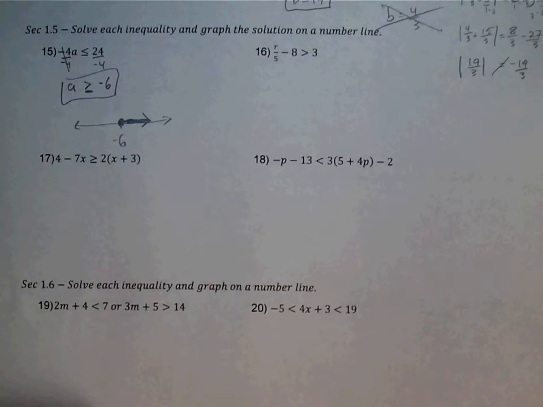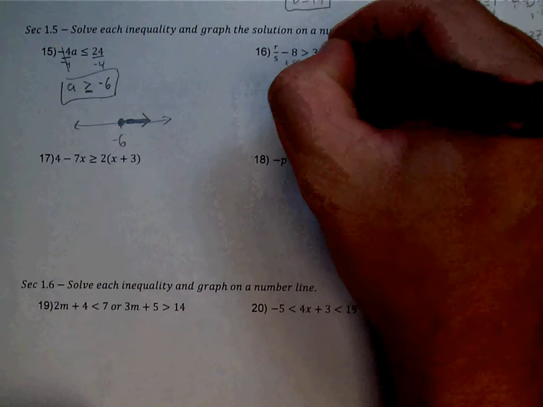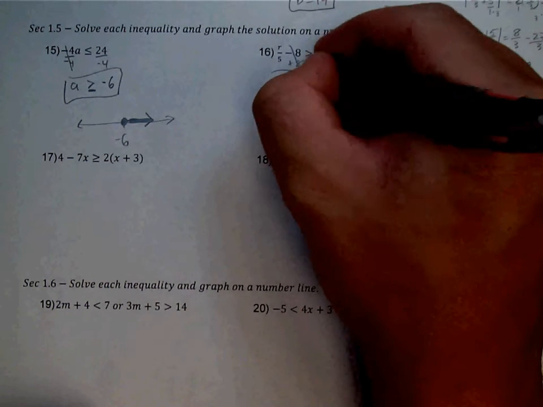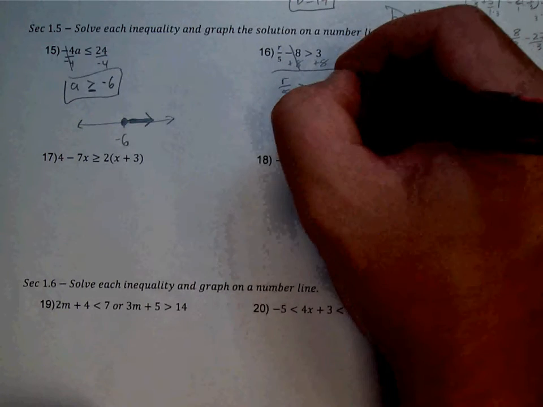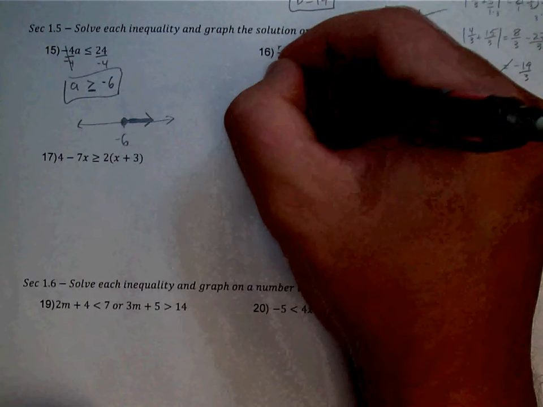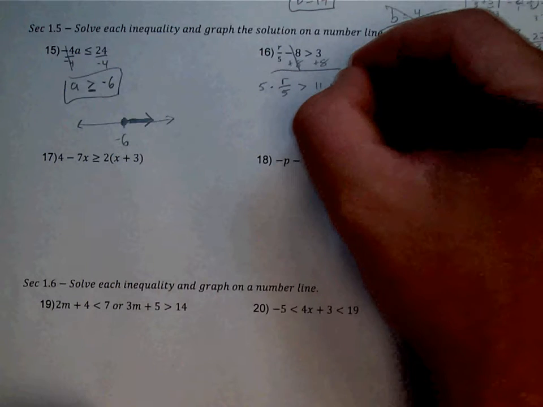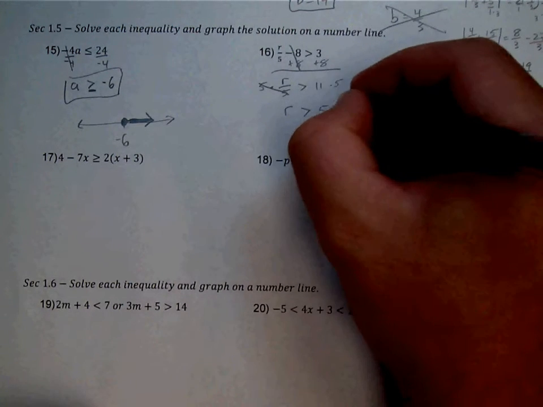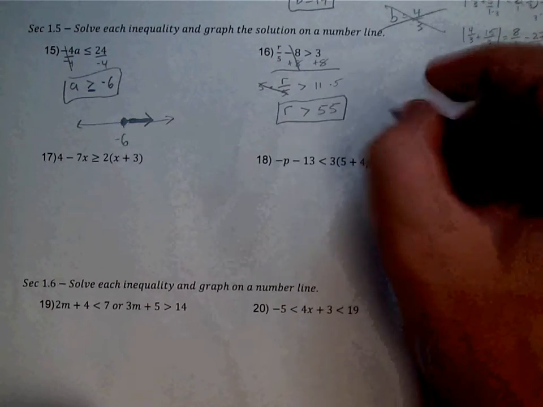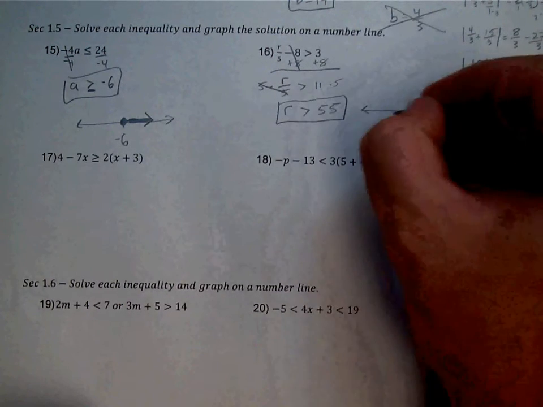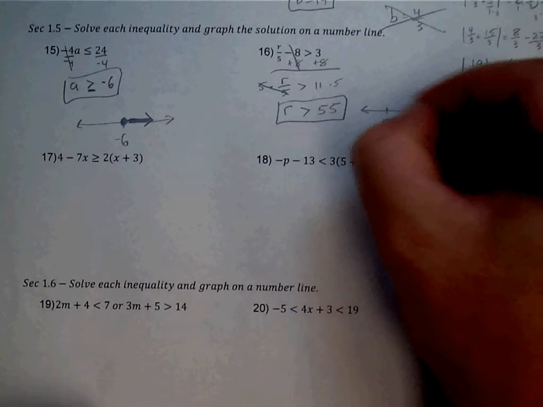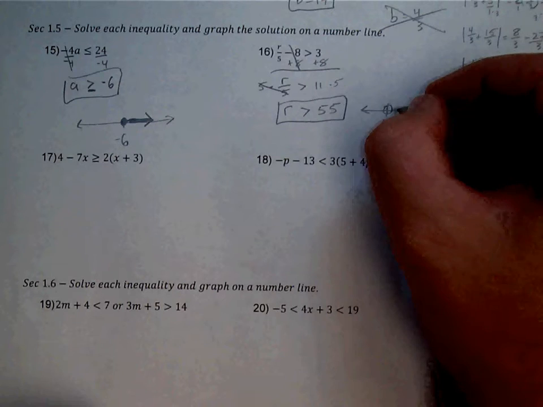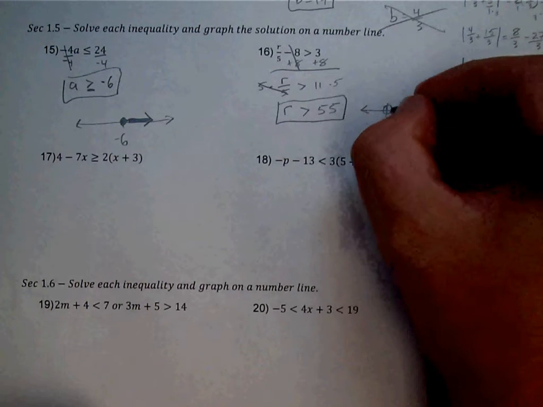Number 16, I've got to add 8 to isolate that fraction. R over 5 is greater than 11. Now, since it's divided by 5, I'm going to multiply both sides by 5, giving me R is greater than 55. So that's solved. Put the number line, put 55 in the middle. It's not equal to this time, so I use an open circle. It is greater than, so I shade to the right again.